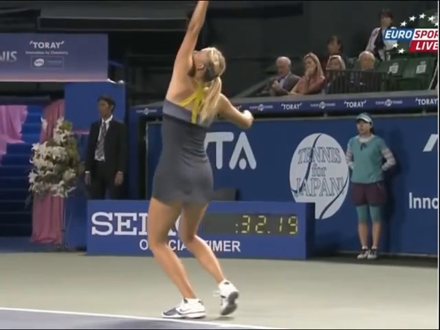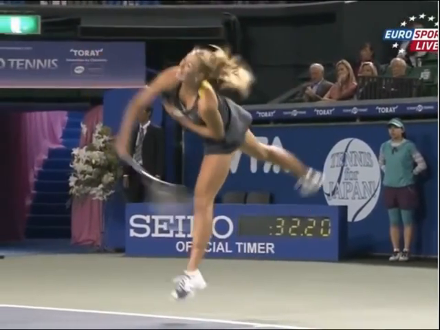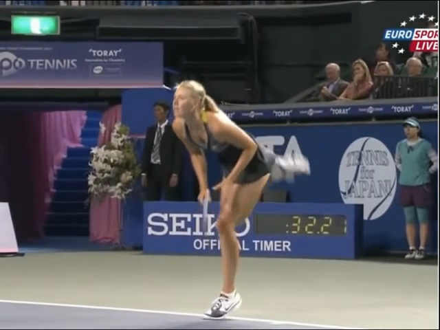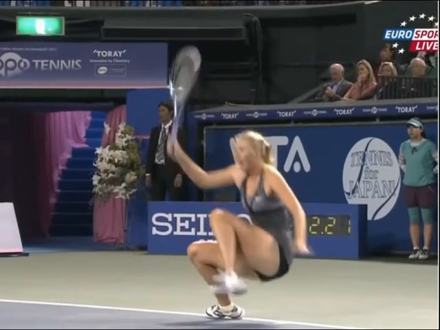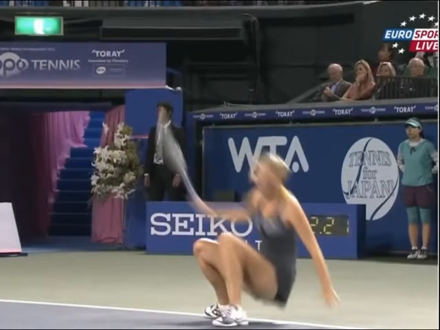Textbook inversion sprain here, courtesy of Maria Sharapova. You'll notice that as she lands and takes a step on the left leg, she ends up with a hyperinversion that causes spraining within her left ankle.